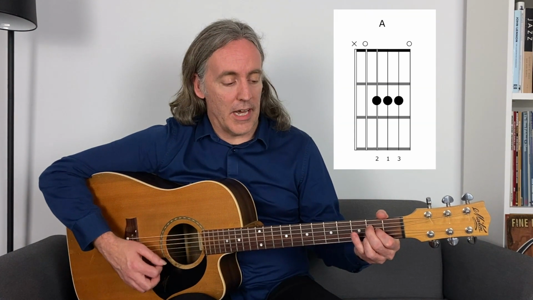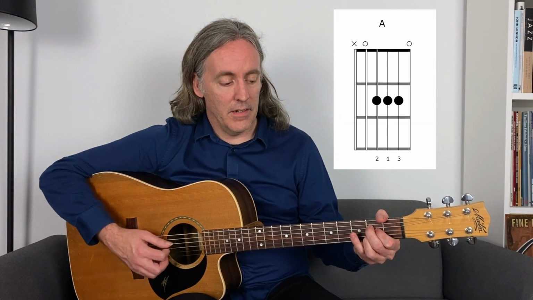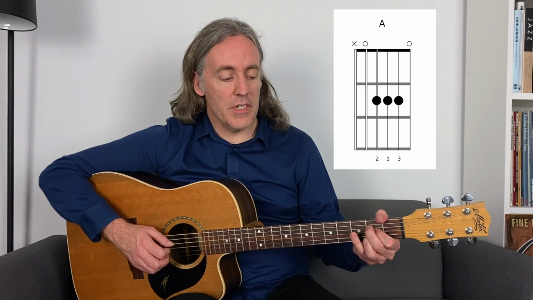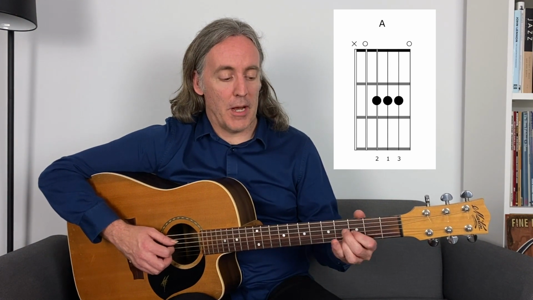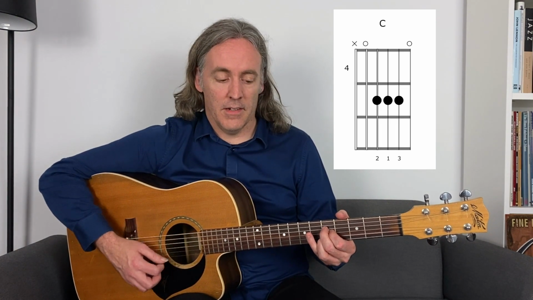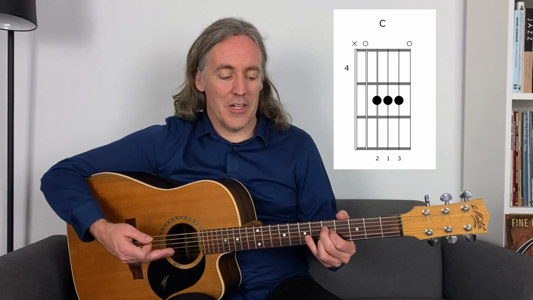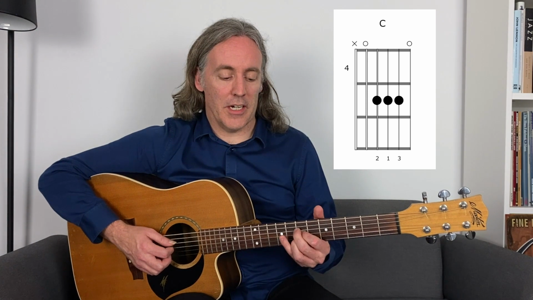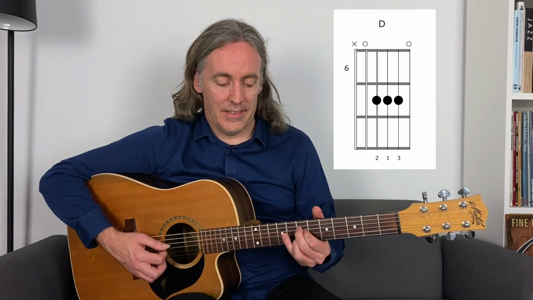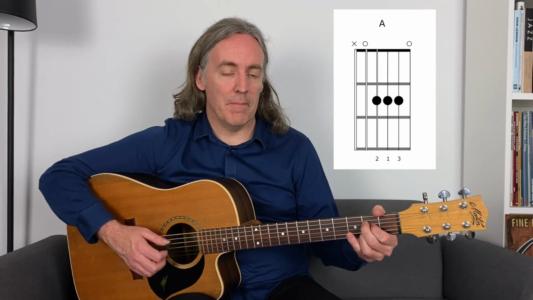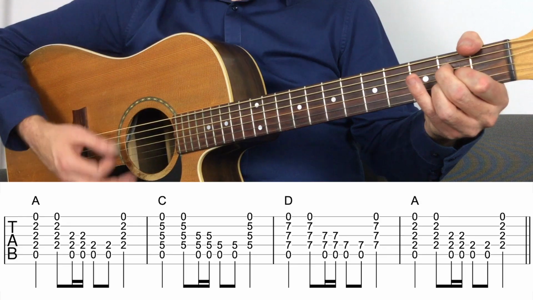So we could take the A shape itself and move it up through that chord progression. So we've got our A chord here. Okay, the next chord was C. So if I move it up, A sharp, B, C at the 5th fret, I get that nice open droning C chord now with the A shape. 2 frets higher gives me D, and then I can come back to A. Okay, so that would sound like this.